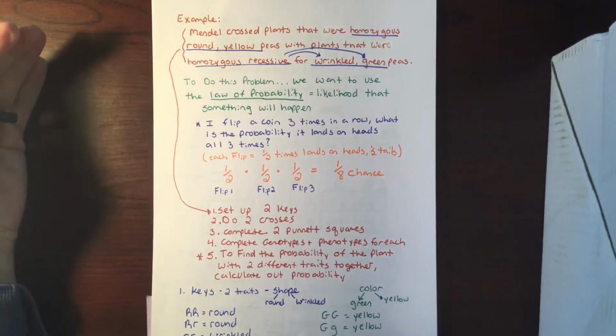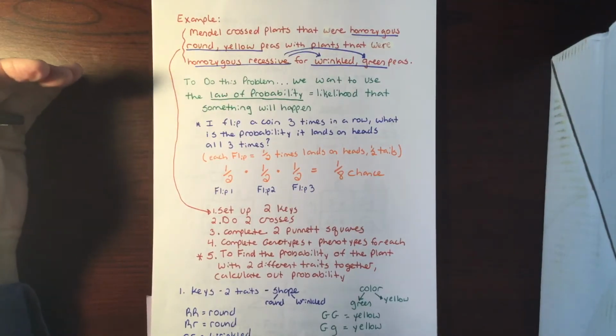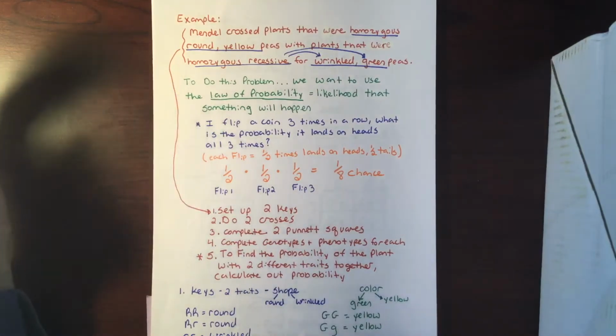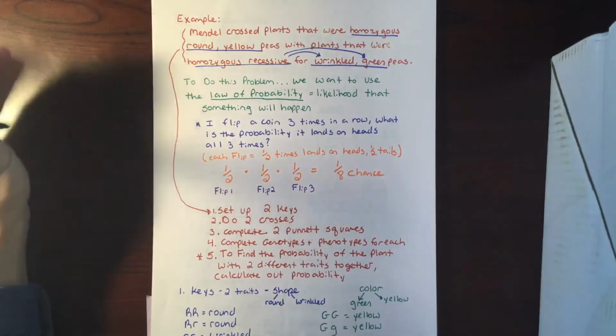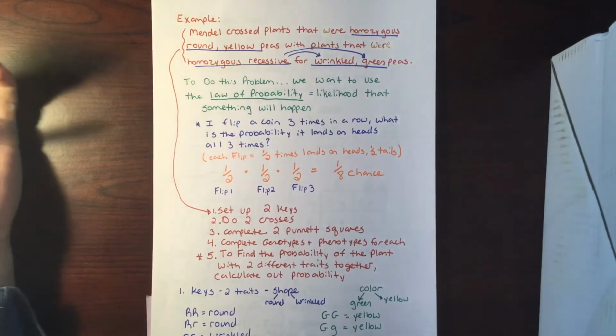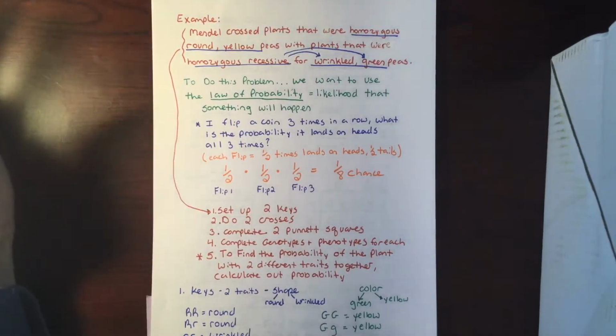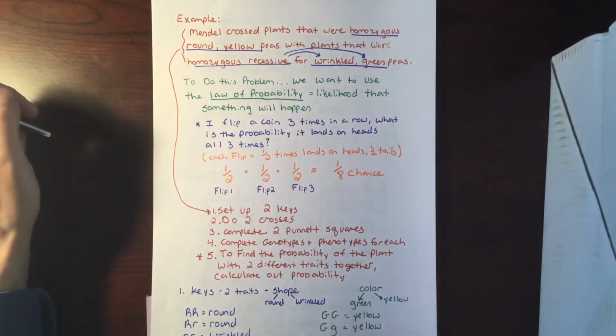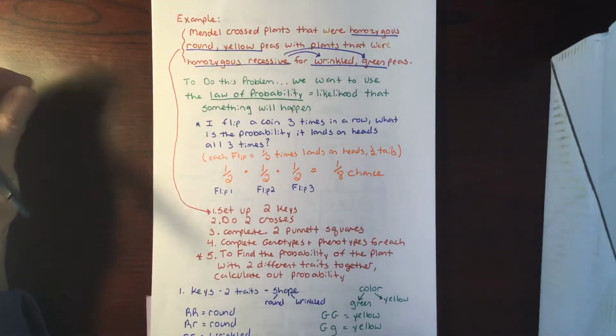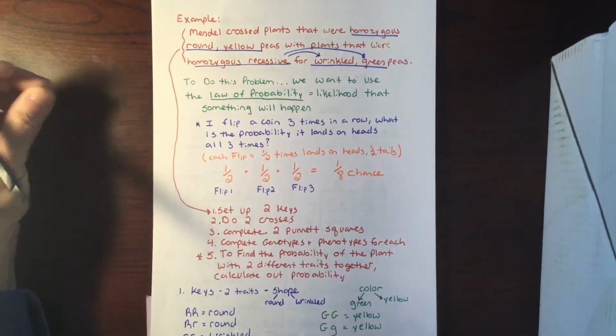There's 2 ways that you guys should have seen as you're going through the notes that we can do this. One way is where you do a giant 16 box Punnett square. I'm not a big fan of that. I kind of get lost trying to count everything up. The second way deals with a little bit more math, so it depends upon which way you like better. I don't care which way you use. You're going to get the same answer no matter what. Do what works best for you.